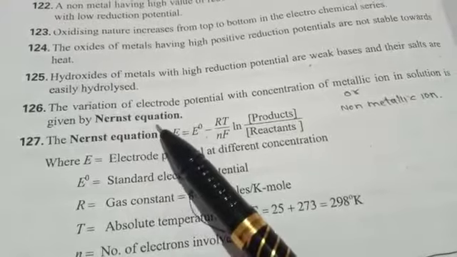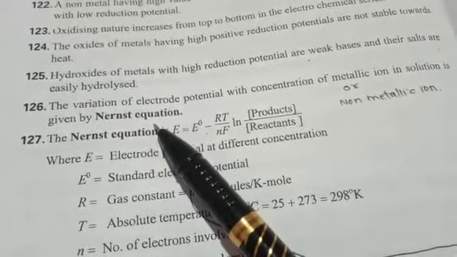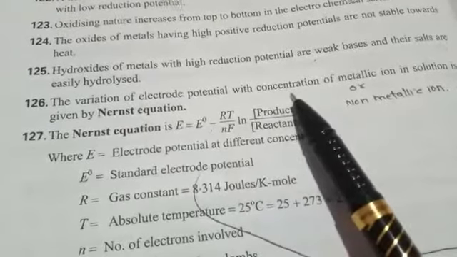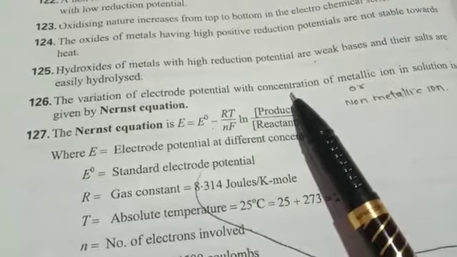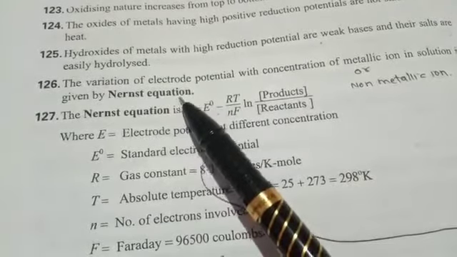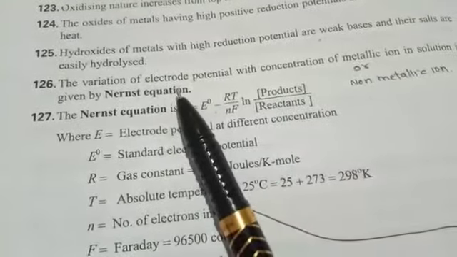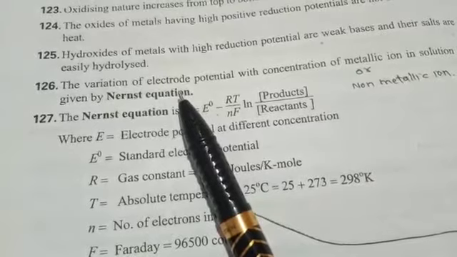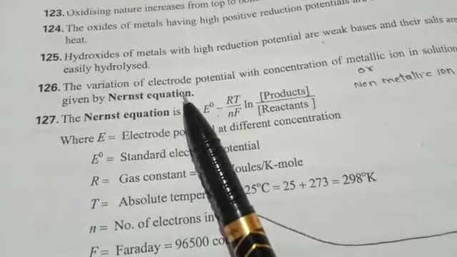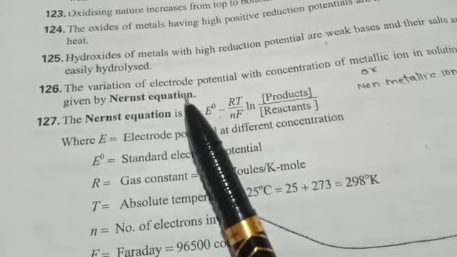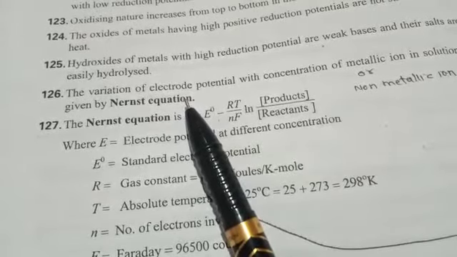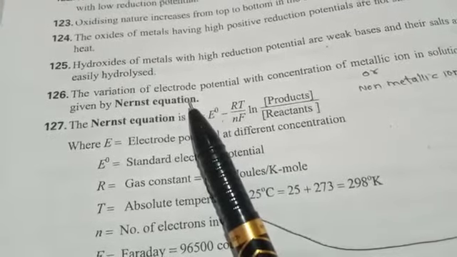He gave an equation to give the relationship between the electrode potential and the concentration. So the Nernst equation explains how the electrode potential will change with respect to the concentration, for both the metal and the non-metal ions or electrodes. That is what we call the Nernst equation.